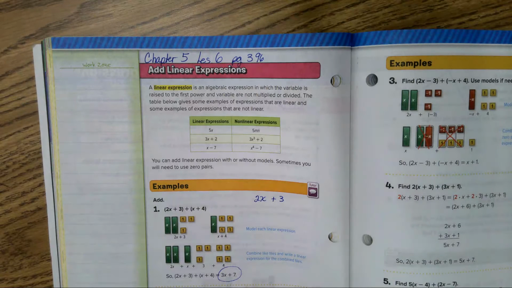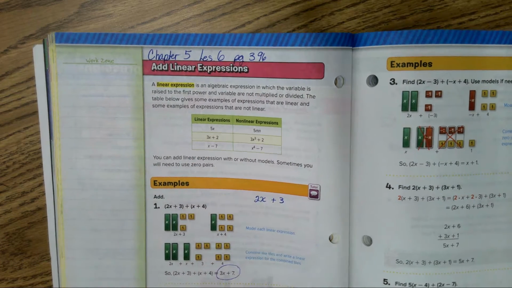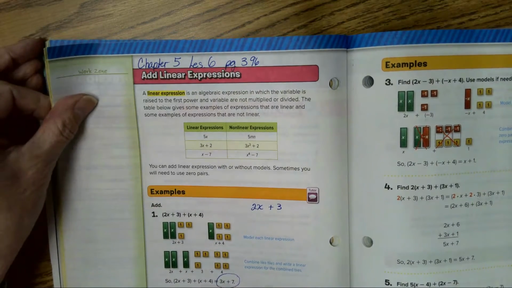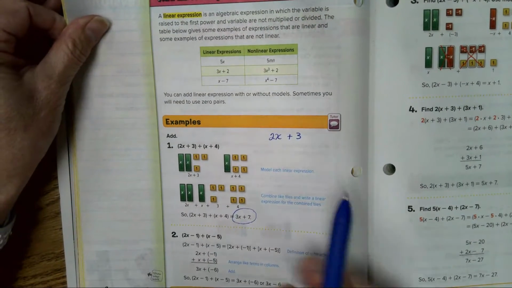Hi, today in Math 7 we are going to learn how to add linear expressions. Chapter 5, Lesson 6. We're going to start with page 396 in your math book. I think we're going to go straight to our examples here.